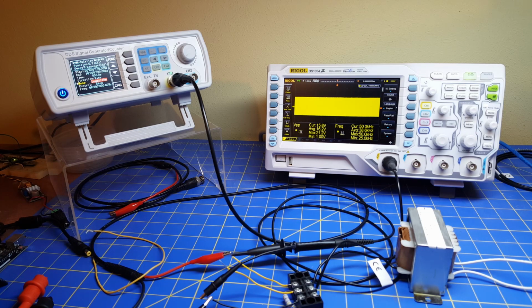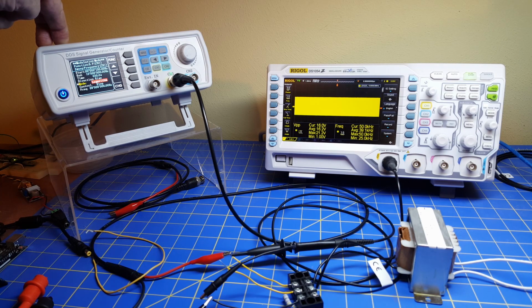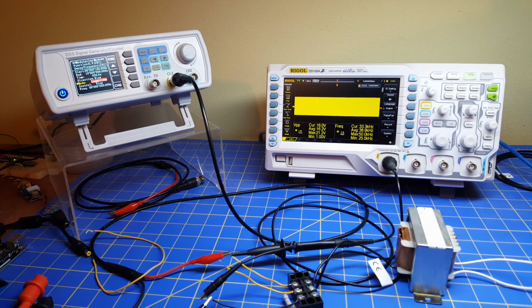In this video, we're going to show you how to do some very simple code to step this signal generator throughout a range of frequencies. And we'll connect this to our computer via USB and run the code. And you can see it will step the frequency of the signal generator.